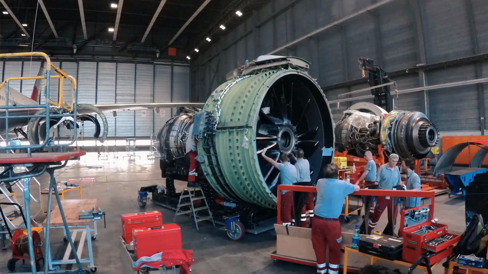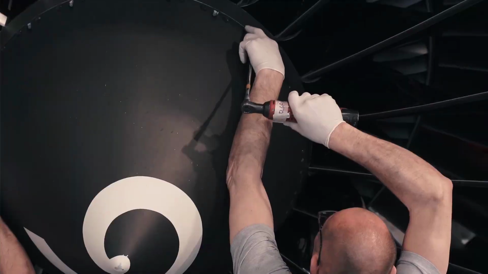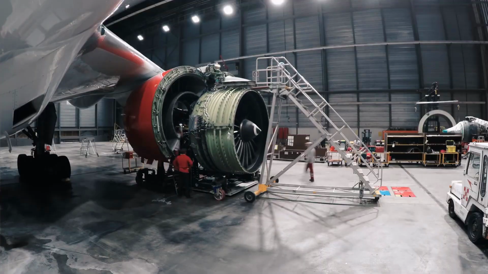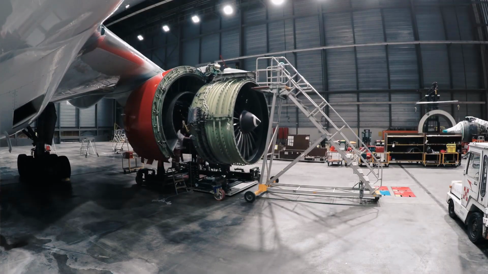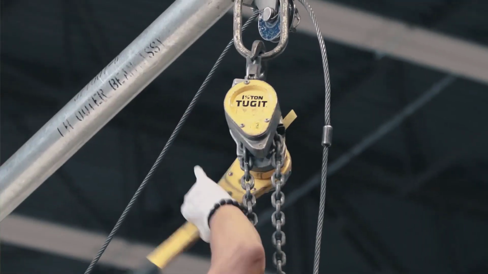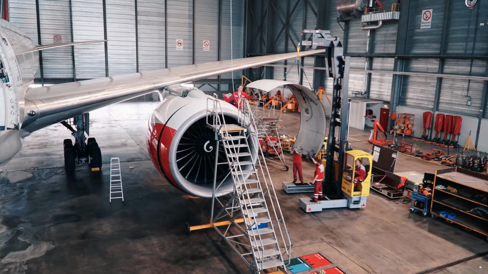Fan section. The front section of the engine houses a large fan responsible for the majority of the engine's thrust and contributing to the engine's efficiency and noise reduction. Behind the fan, there are multiple axial and centrifugal compressors. These compressors increase the air pressure before it enters the combustion chamber.